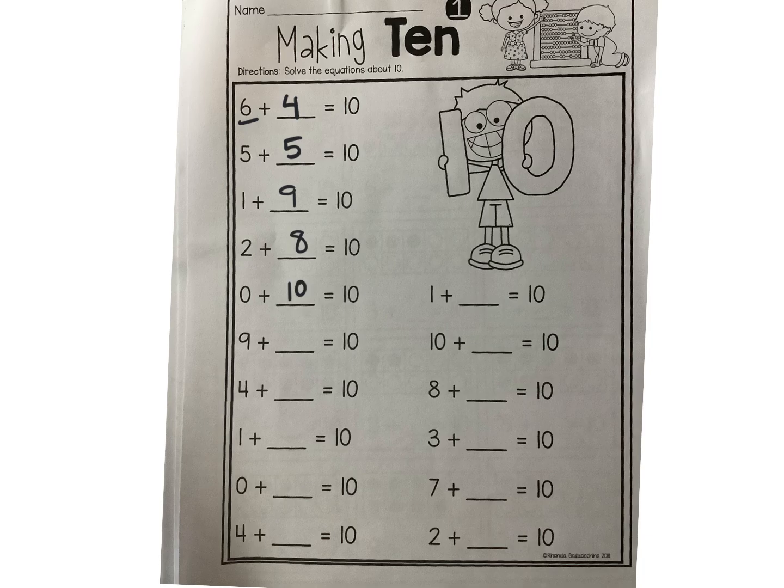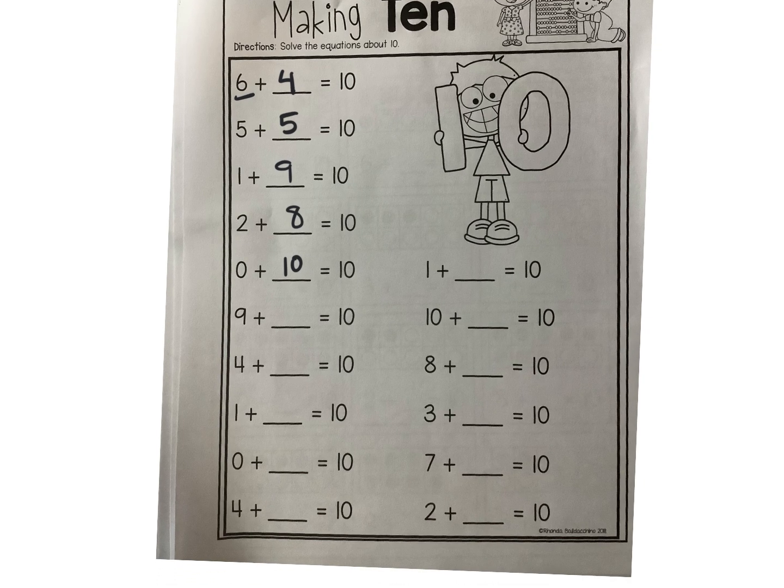Now here I want you to stop the video and I want you to try the rest on your own. Then when you're finished, push play and check your answers with mine. Okay, did you try it?